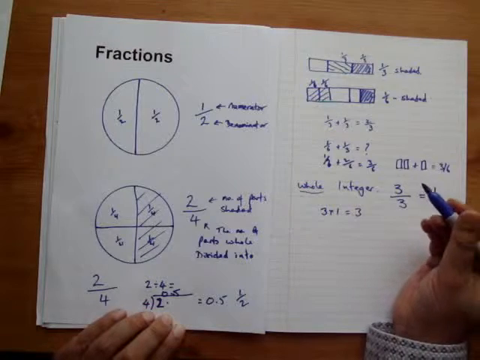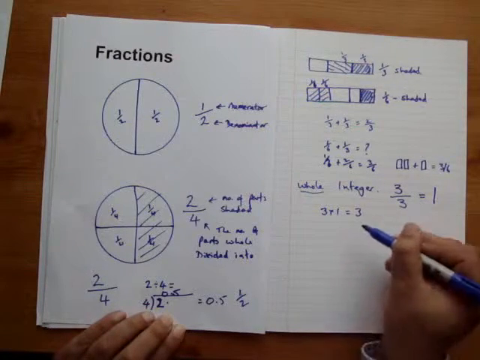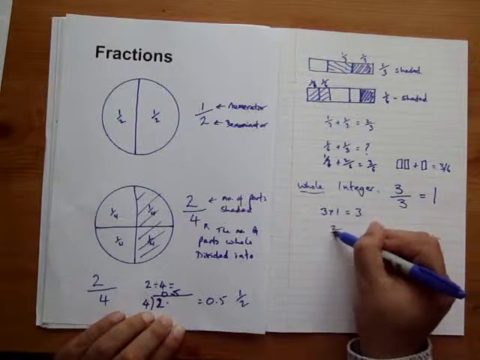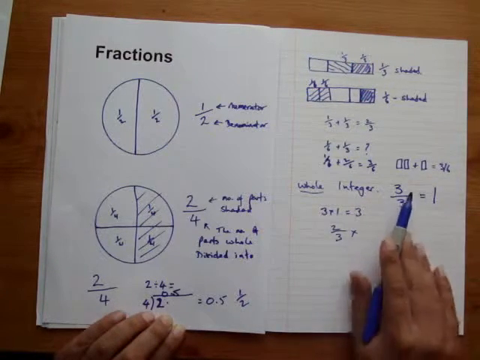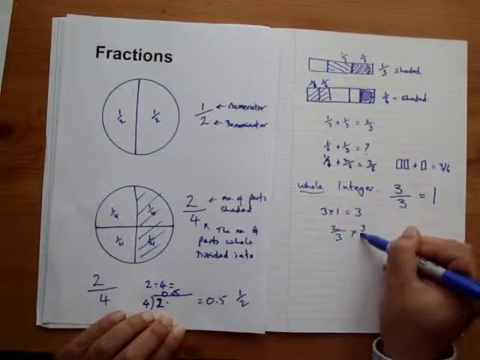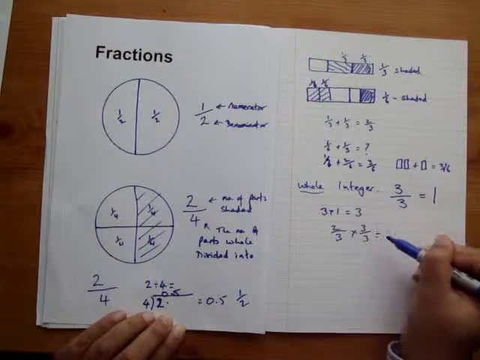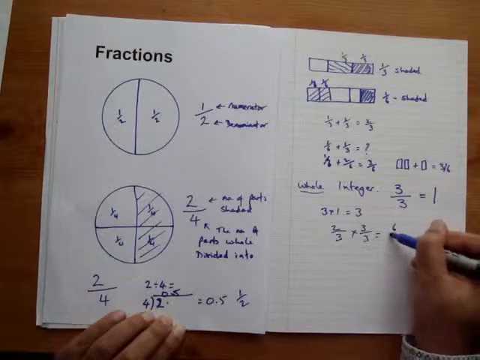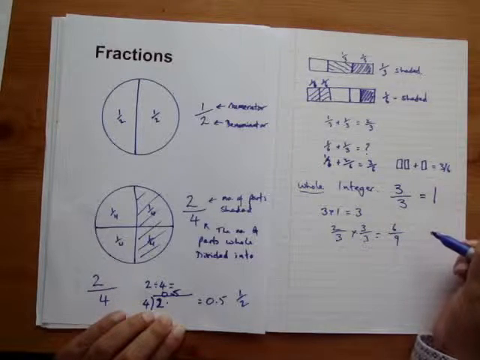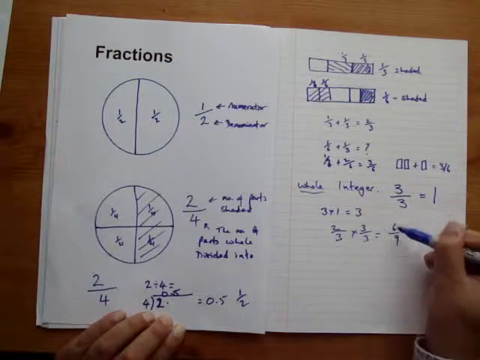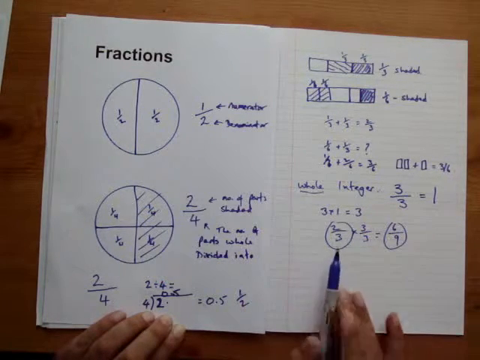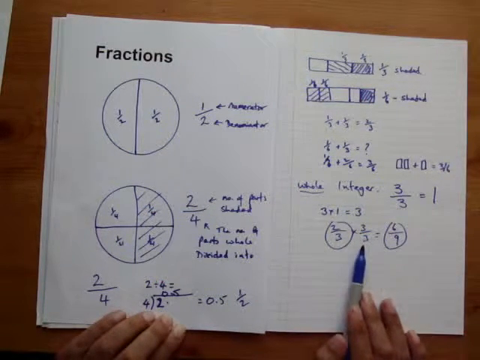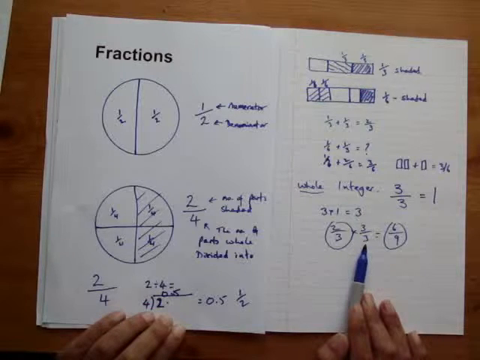Similarly, if we multiply 2/3 by 1, which we said here was 3/3, we get 6/9, and this 6/9 and 2/3 are equivalent because we've multiplied it by 1.